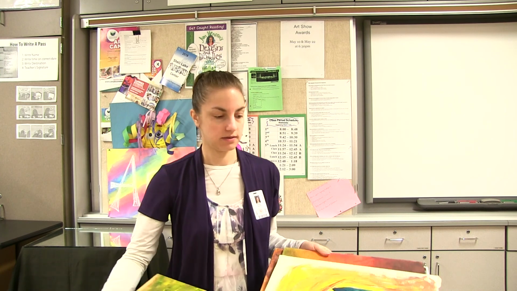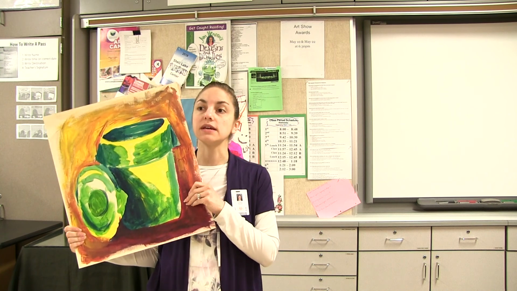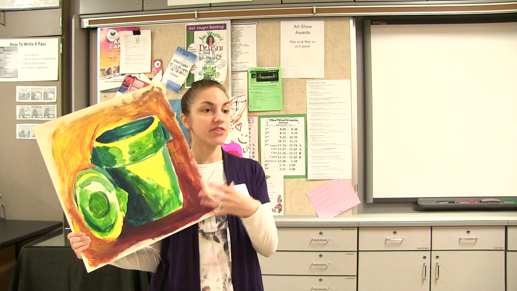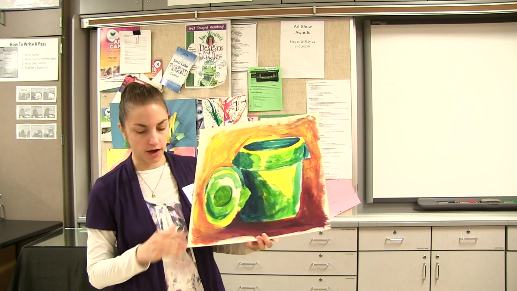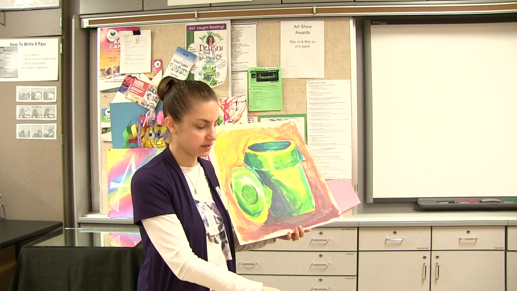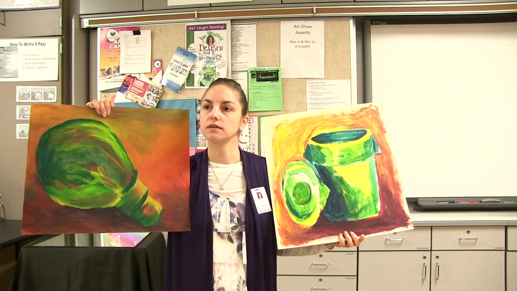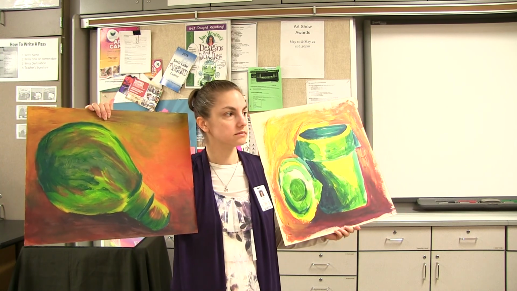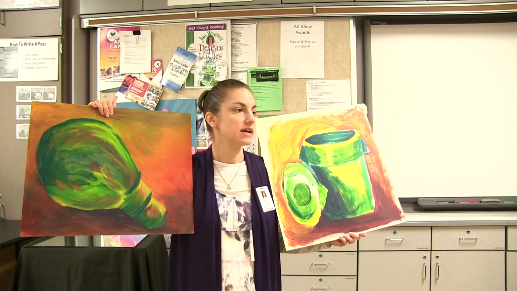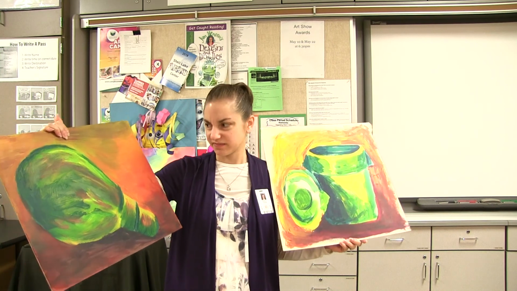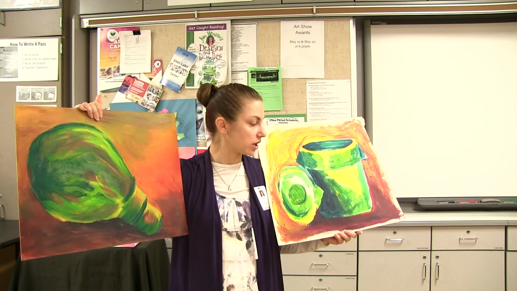Here is another example. Okay, so you can see similar execution, similar method, different object, right? So what did I do in the background of both of these? In fact, I did it in this one too. I did it in all of them. What's happening in the background of these? There's gradients kind of. There's gradients. Yes, most important, okay? It doesn't have to be a smooth gradient. This one looks kind of on the smoother side, especially I guess if you're looking from a distance. Up close, it's pretty chunky actually.